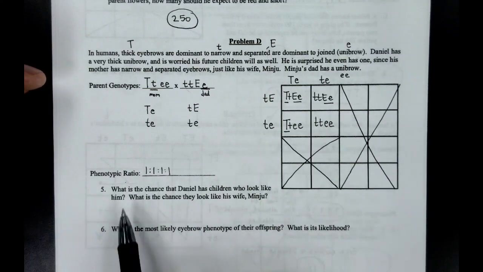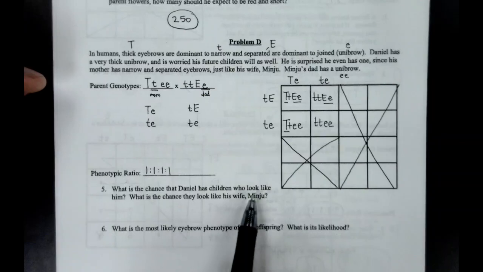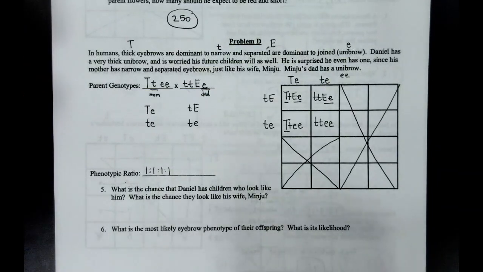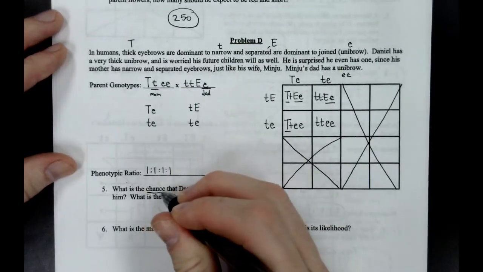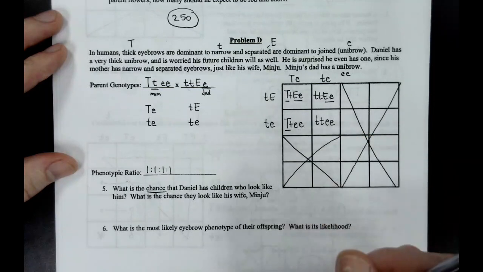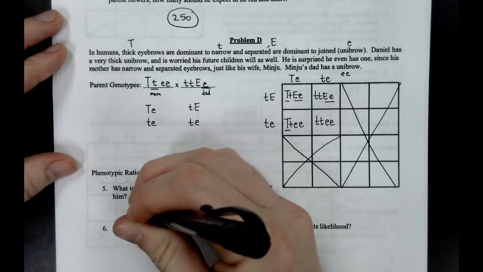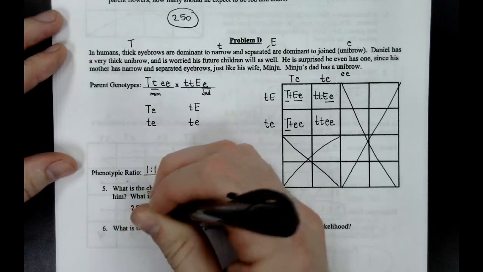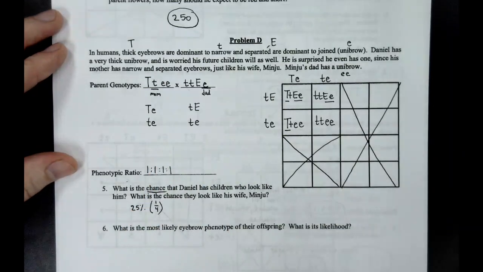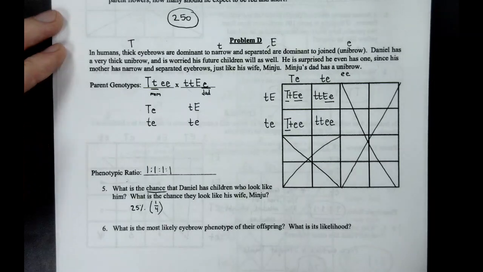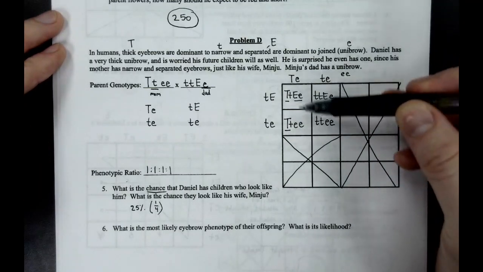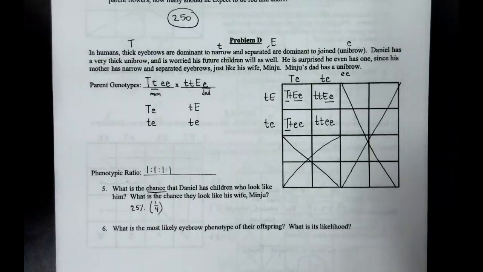But here it asks, what is the chance that Daniel has children who look like him? Well, we just said that. When it comes to chance, it was only one out of the four boxes that apply, right? So that'd only be 25%, right? Or a 1 out of 4 chance. And what is the chance that they will look like his wife, Minju? Again, we have only one trait or combination that Minju has.